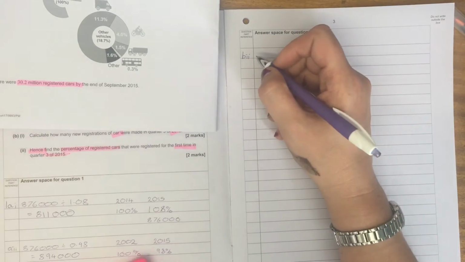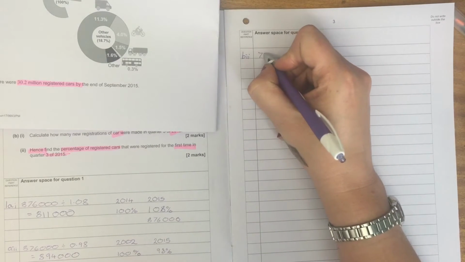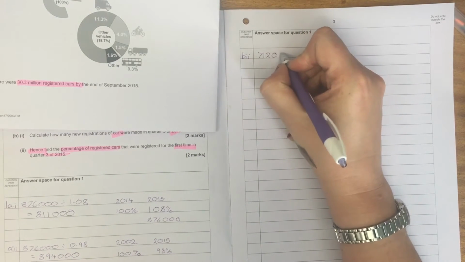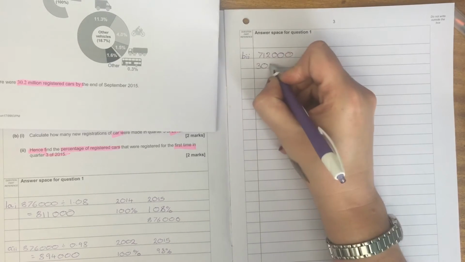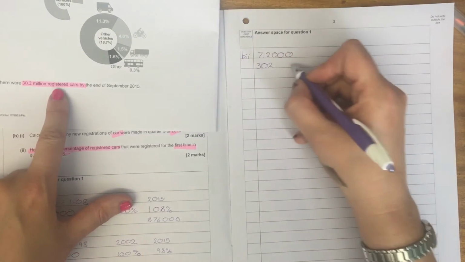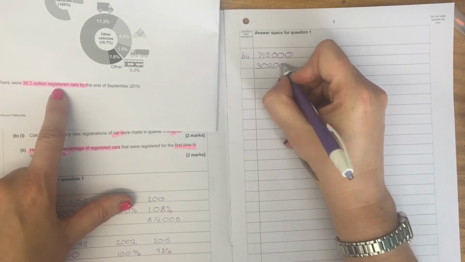So our first time we did in the previous question, and that was 712,000, and that is out of, from our data sheet, million.